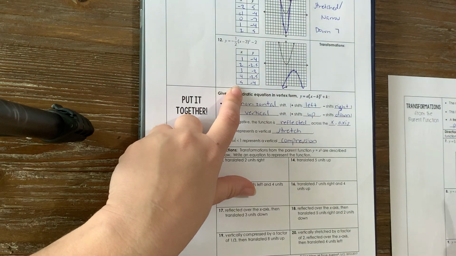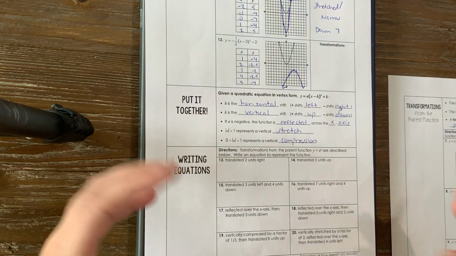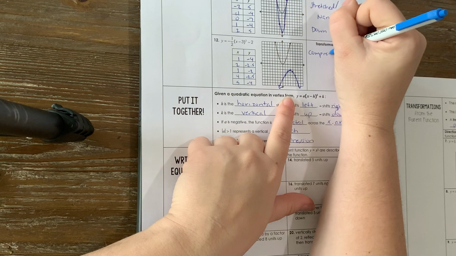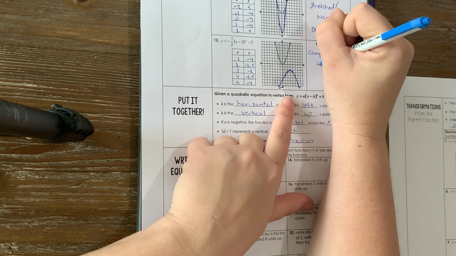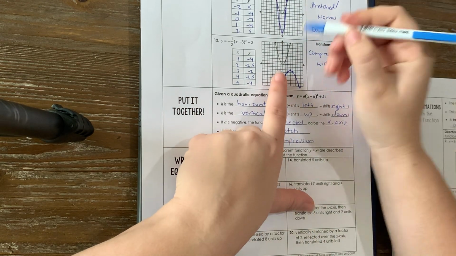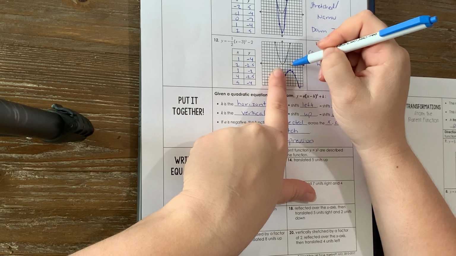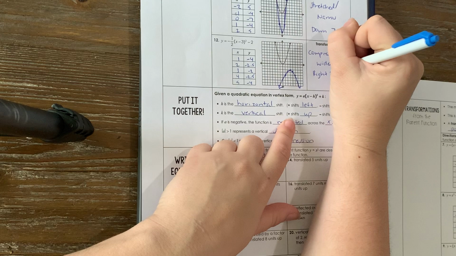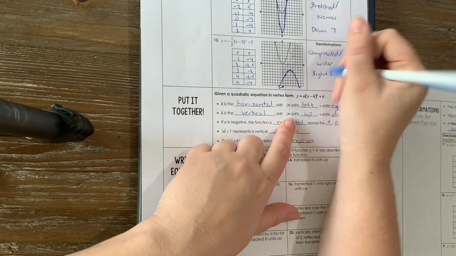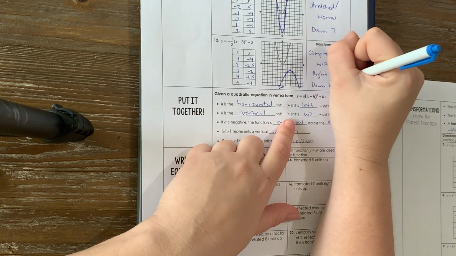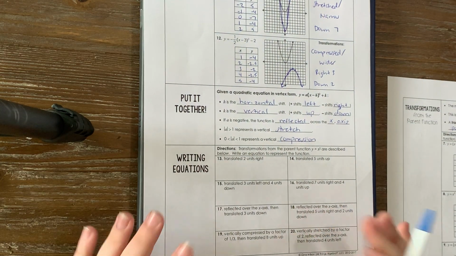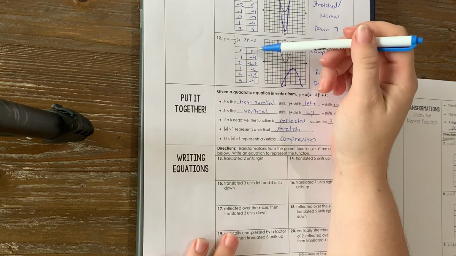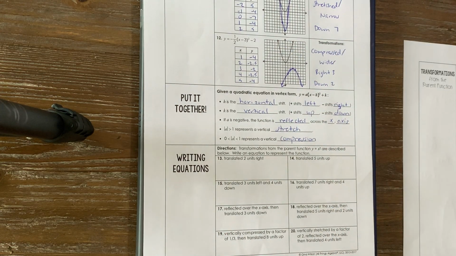Okay, and notice on this one, it's wider, which is also called a compression. So you can say compressed, which means wider. Okay, it also shifted to the right 3 units. And it shifted down 2. Okay, so let's put it all together. So how we can look at an equation and automatically know what the transformations are going to be.